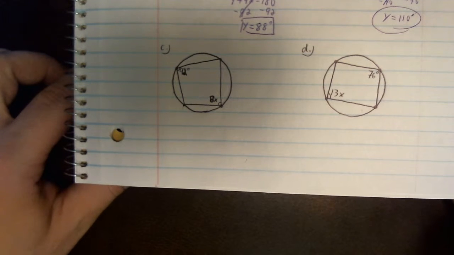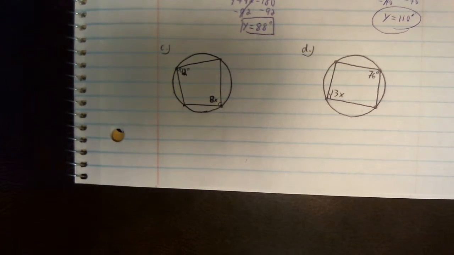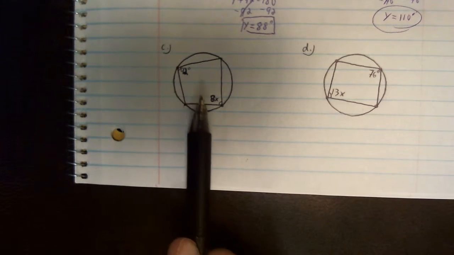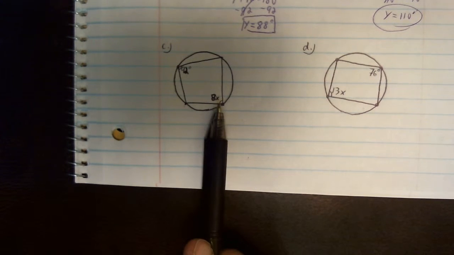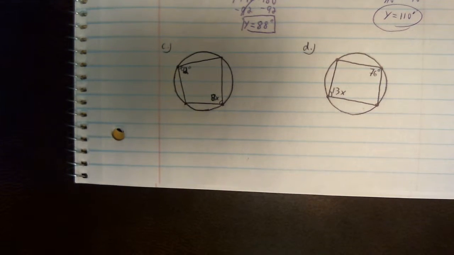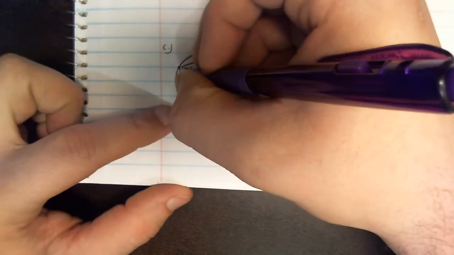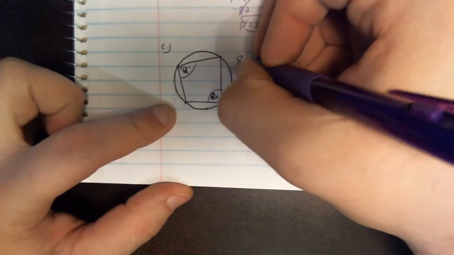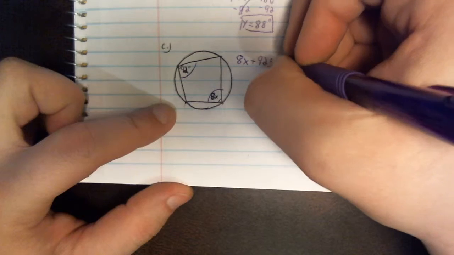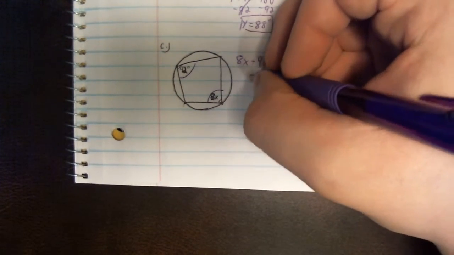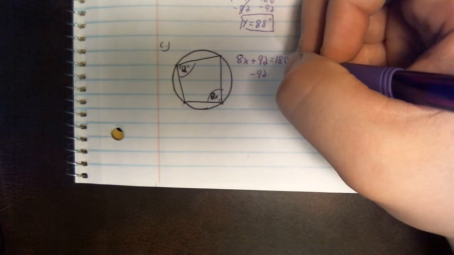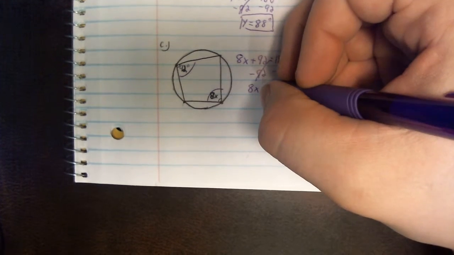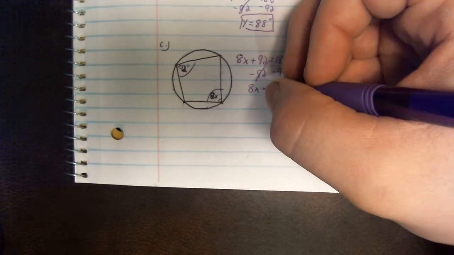When you look at the next two problems, they don't give you quite as much to solve for. I'm sorry if this is a little bit blurry. This is 92 degrees. This is 8x. So if you'd like to try these out on your own, now you know what those numbers are. So let's test it. We know that these two values have to add up to 180. So 8x plus 92 equals 180. I'm going to subtract 92 from both sides. So 180 minus 92 leaves us with 88.